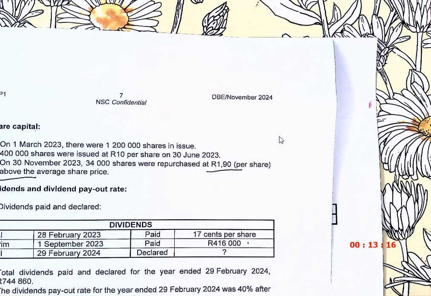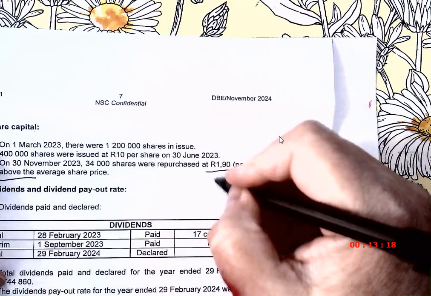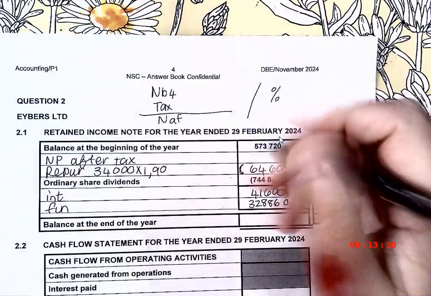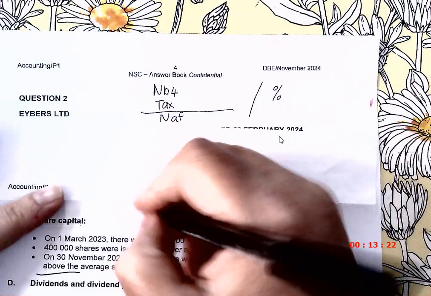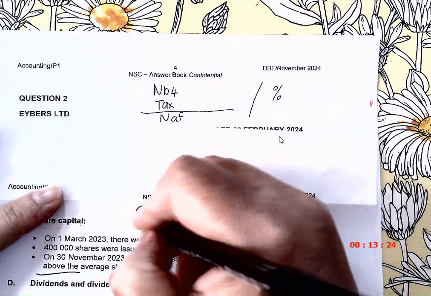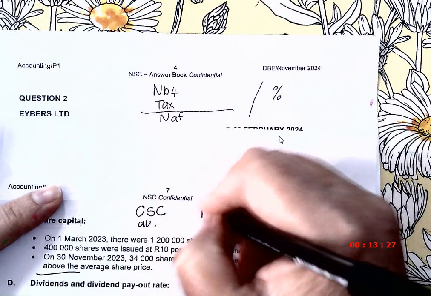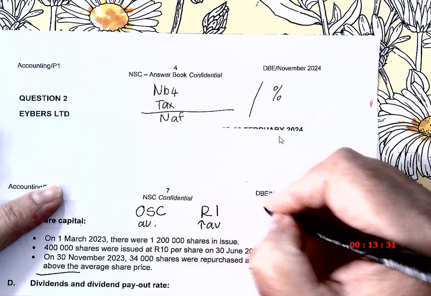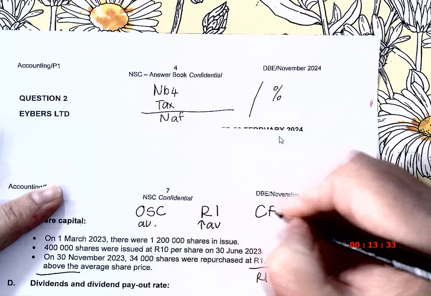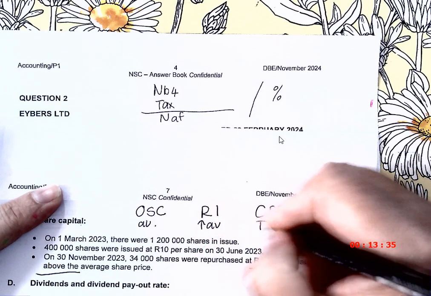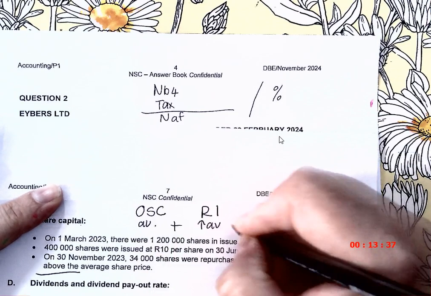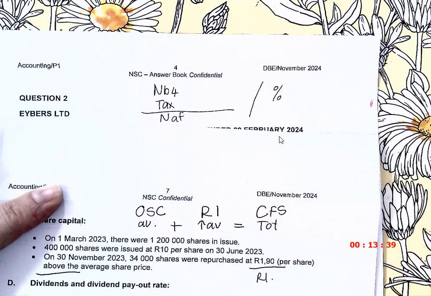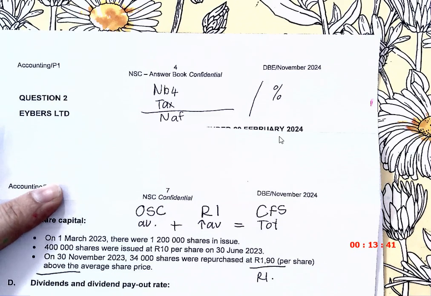So that's the retained income one, above average. Retained, so let me repeat again. Your ordinary share capital is always the average. Your retained income is always the above average. Your cash flow is always the total. Okay, always remember that.